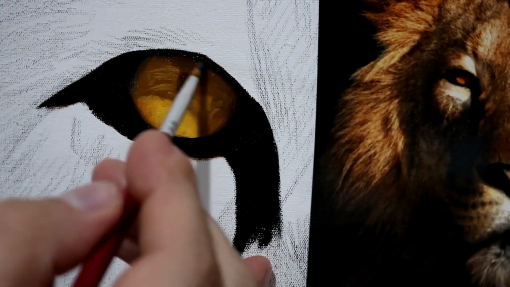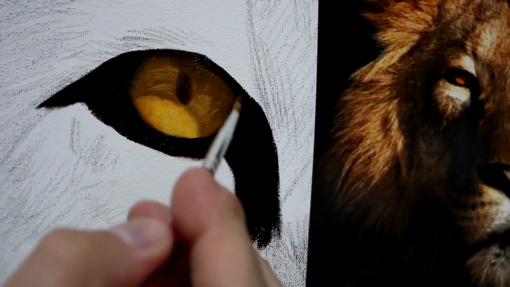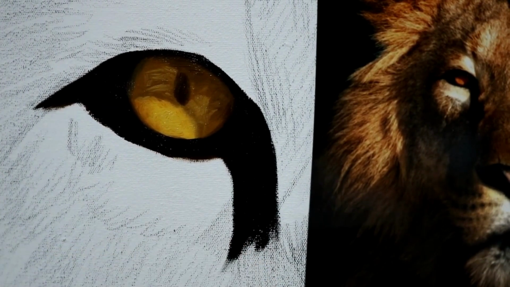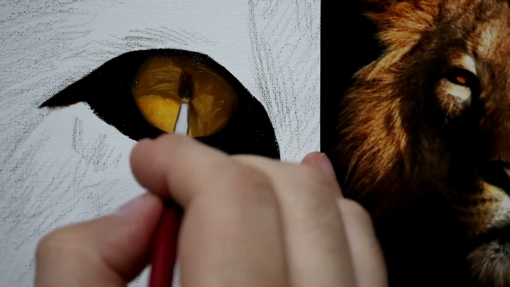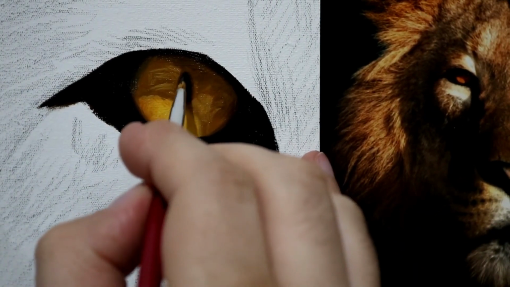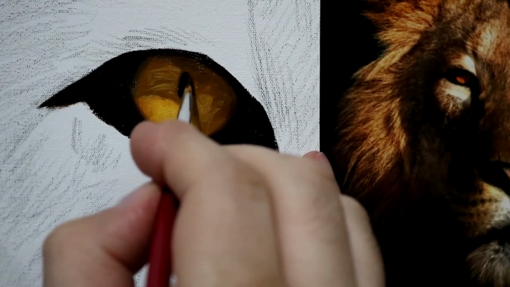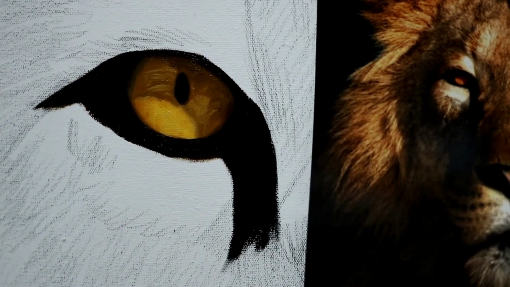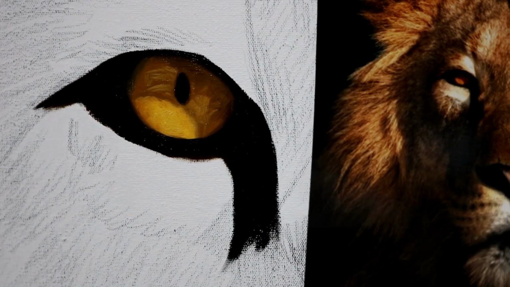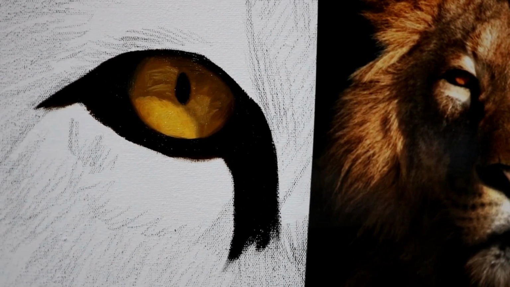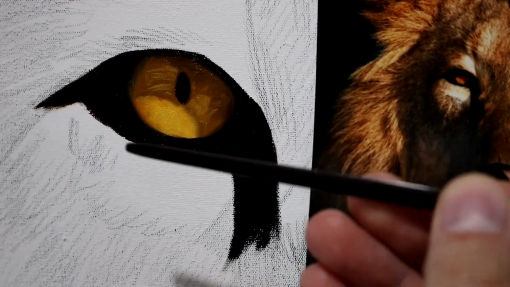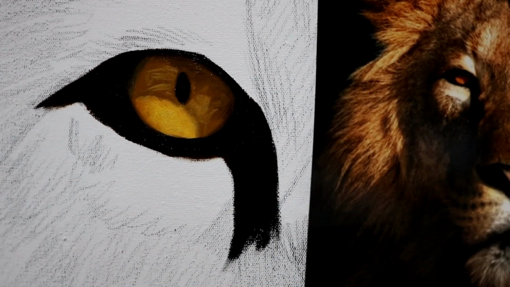One of the most important things to notice here is the balance between sharp and soft edges. Not every edge in a realistic painting should have the same definition. Some areas need to be sharp to attract attention. Others should remain softer so that the eye feels naturally integrated into the animal's face. This control of edges is one of the secrets behind realistic oil painting.